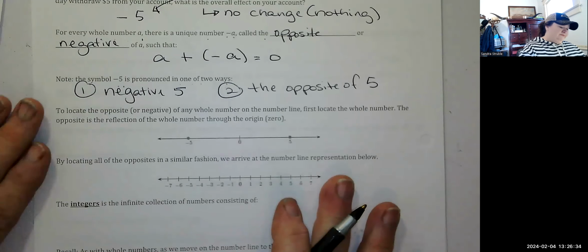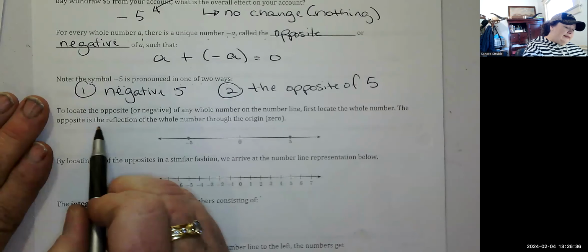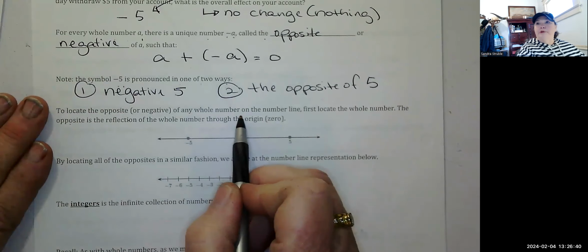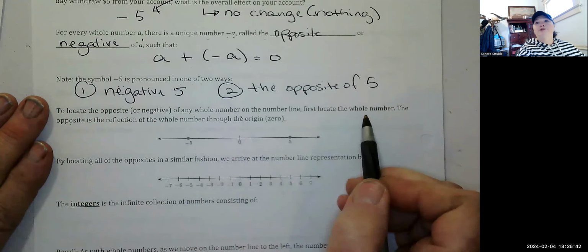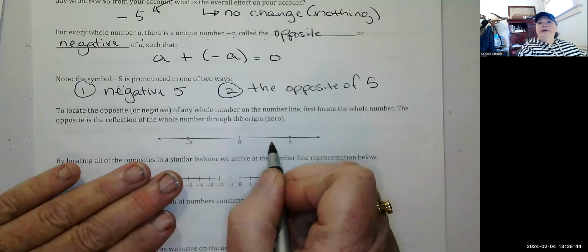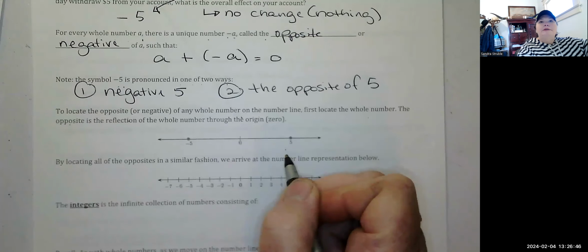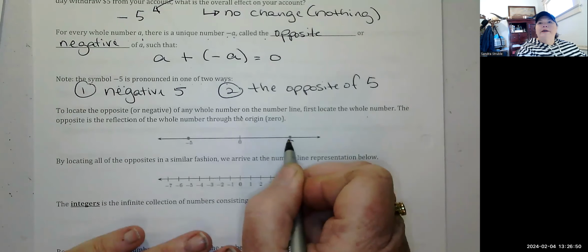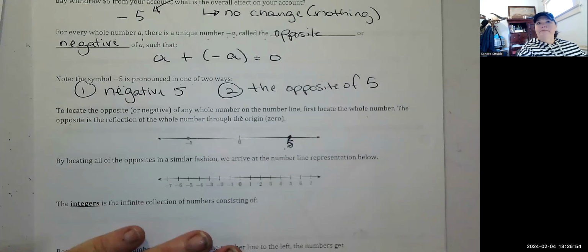All right. To locate the opposite or negative of any whole number on the number line, first you locate the whole number. So first we find 5. Here's 5 right here. Granted, this is a little bit blurry. That's about as good as I can get. Here is 5 right here. And we've got a solid dot representing it.